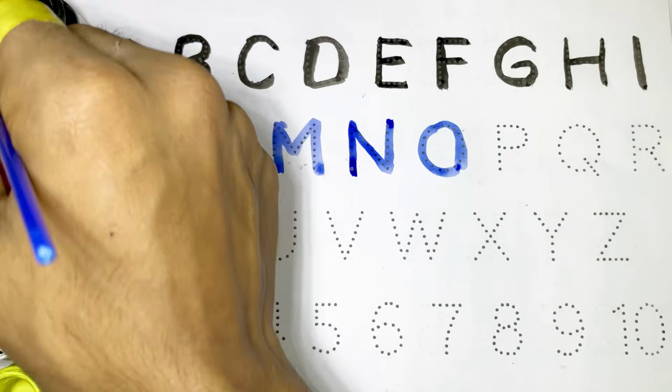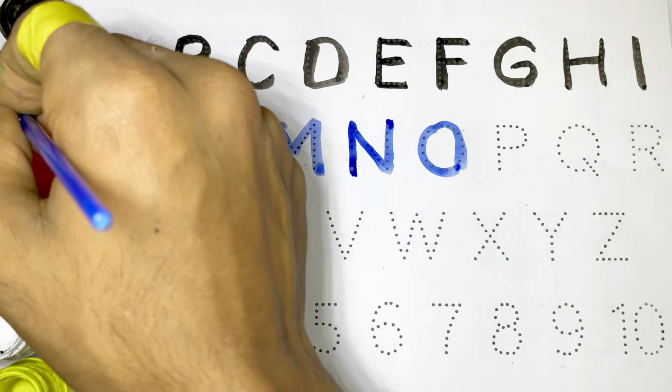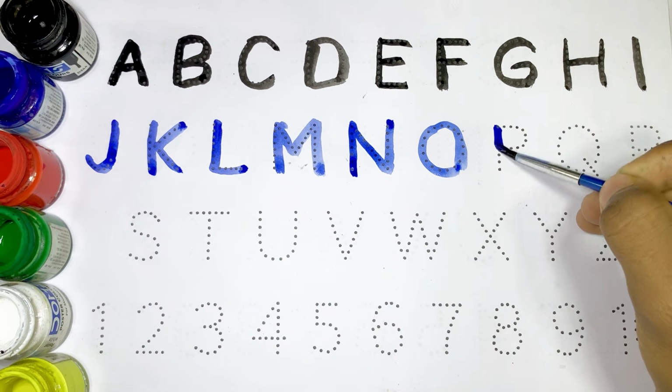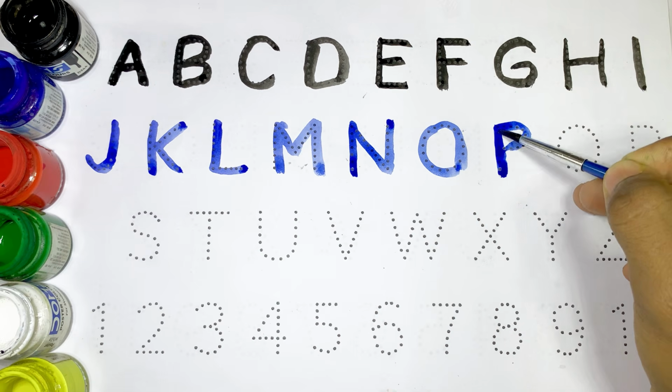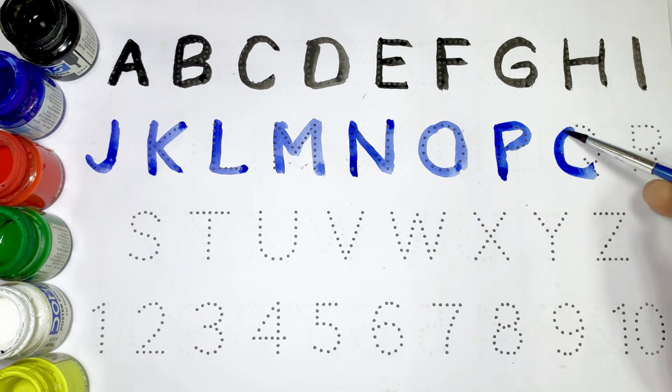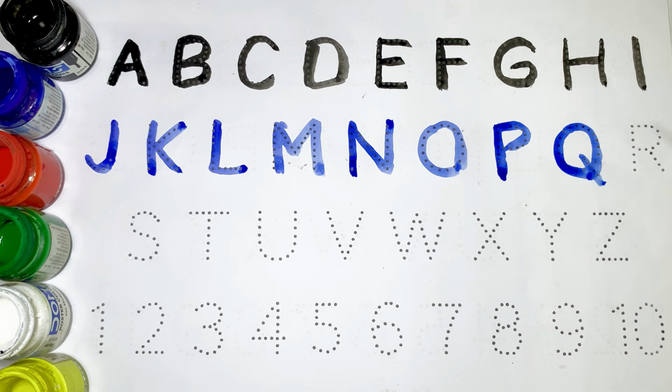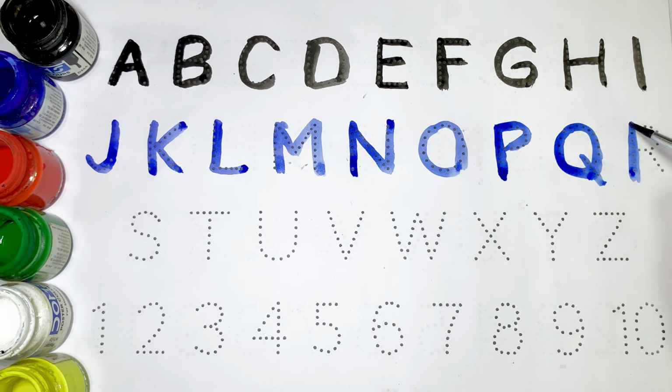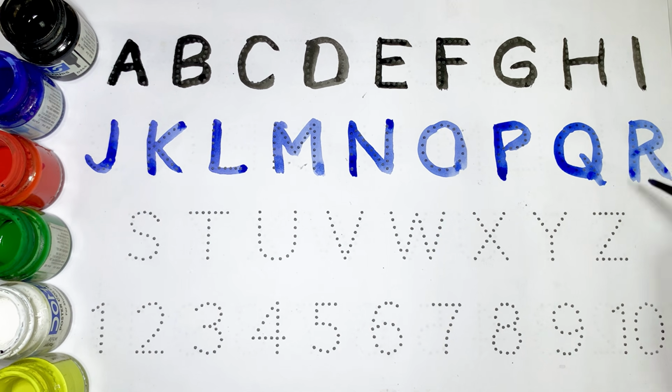O for octopus. P for parrot. Q for queen. R for rose. Kids, now you draw S and use red color.